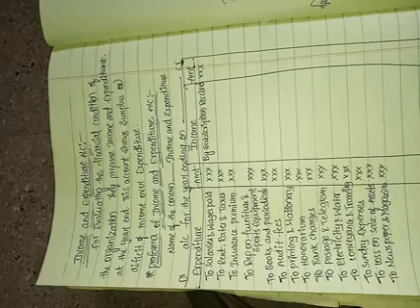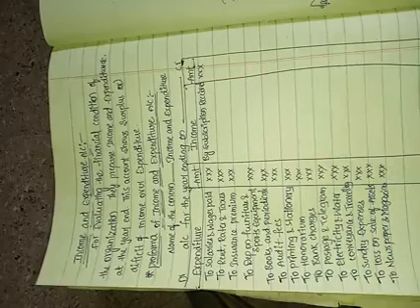We need to calculate the subscriptions amount if outstanding subscriptions at the end of the year, outstanding subscriptions at the beginning of the year, and advances at the end of the year are given. So we calculate that amount in a working note and write down that amount here.